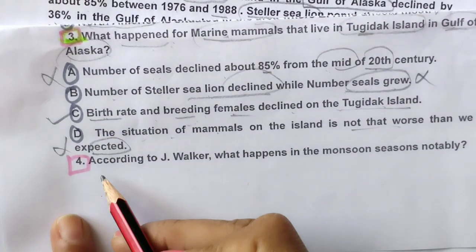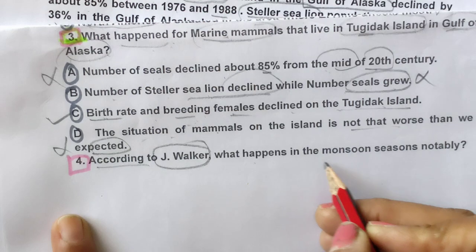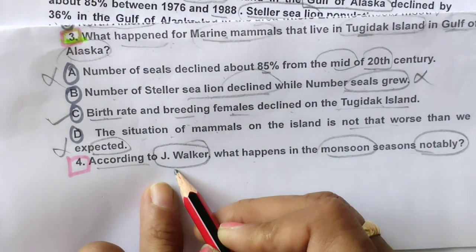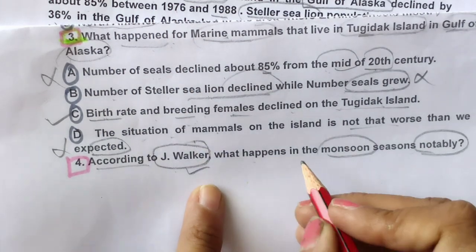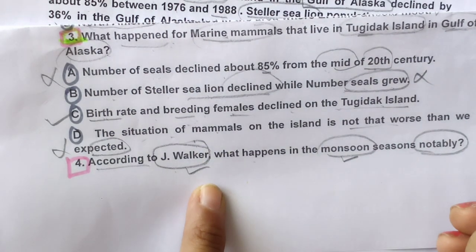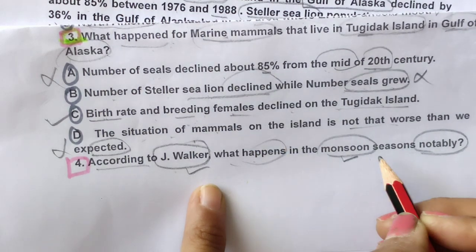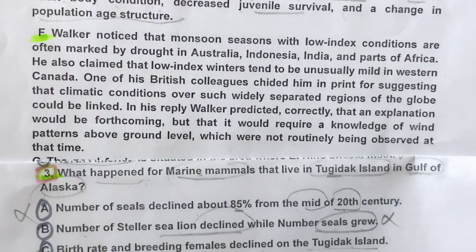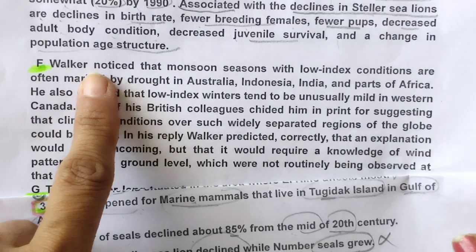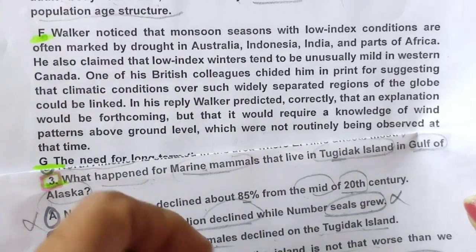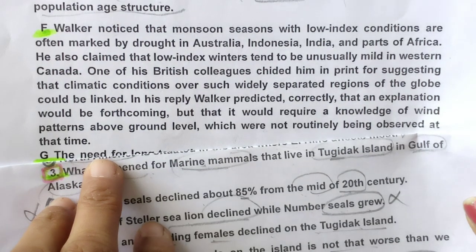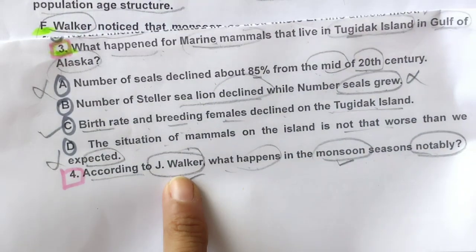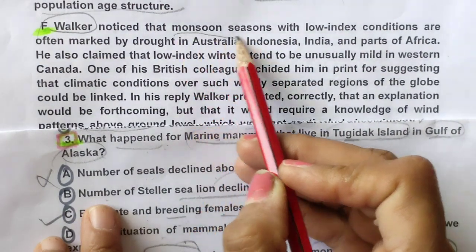Now the 10th, next number. According to this person, what happens in the monsoon season, notably, meaning importantly. For finding the location of this question, this person's name is the keyword, and then we will try to find the monsoon season, specifically what happens in the monsoon season. So the next paragraph, this paragraph we have done, of course, one by one. After one paragraph you will get your answers in order. So the next person is there, we were looking for this person's name. What happens now? Monsoon season is also there.